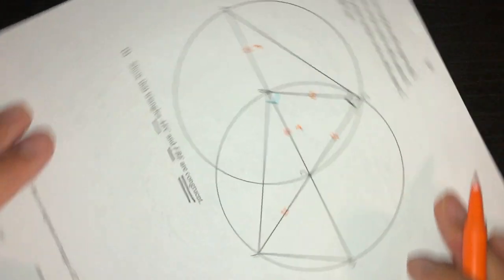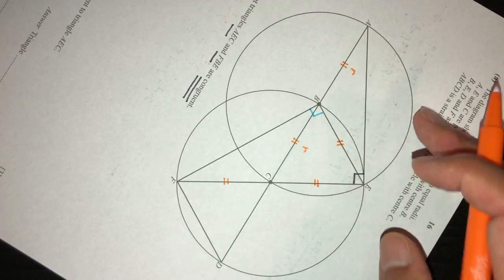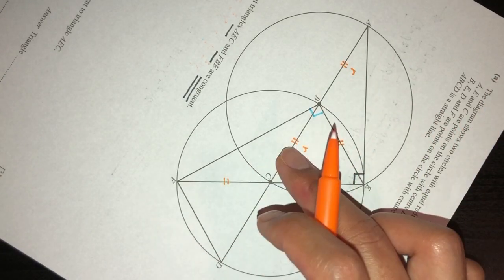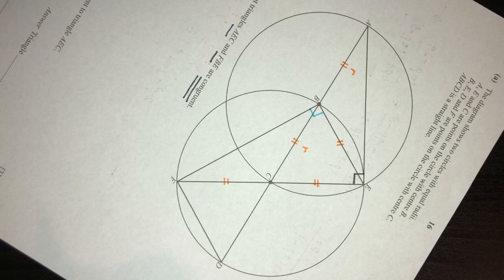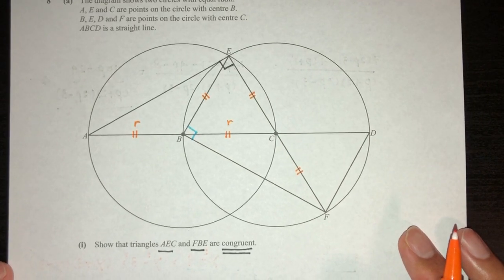Okay, let's see what else do we have. Can we derive the radius of the other one from this one? We have this, we have this. Now, is this enough to prove that they are congruent? So let's check one by one. Let's see what we can still write.